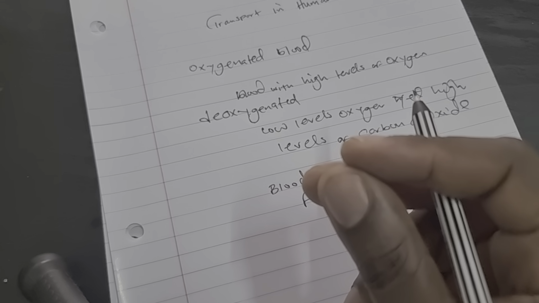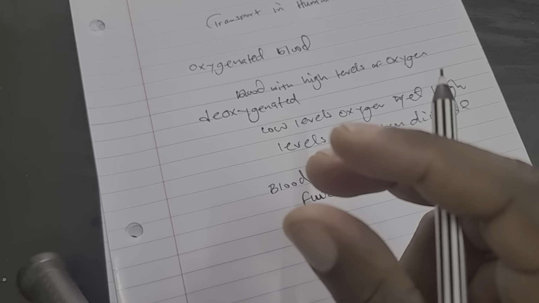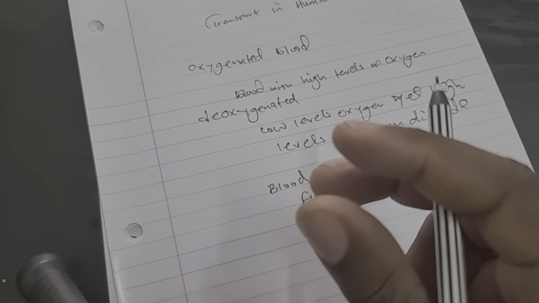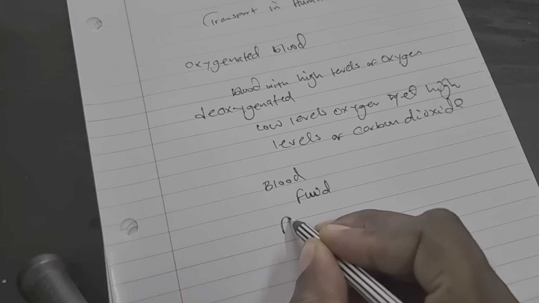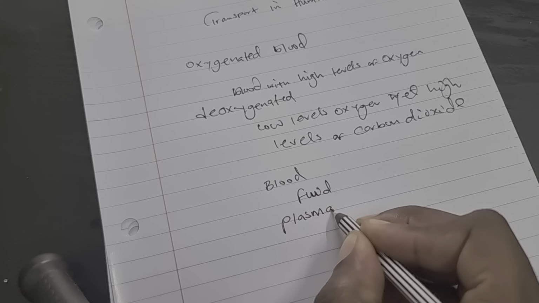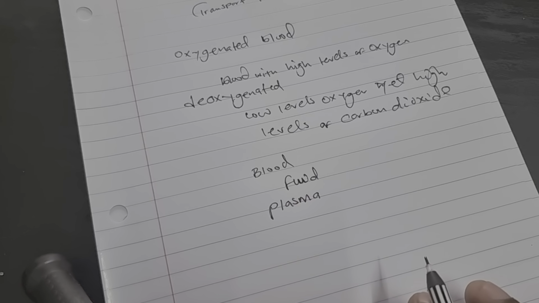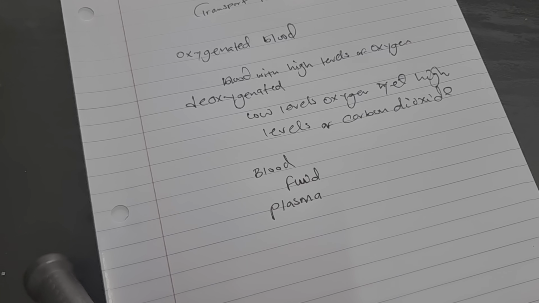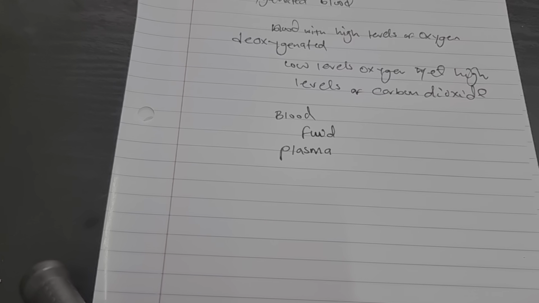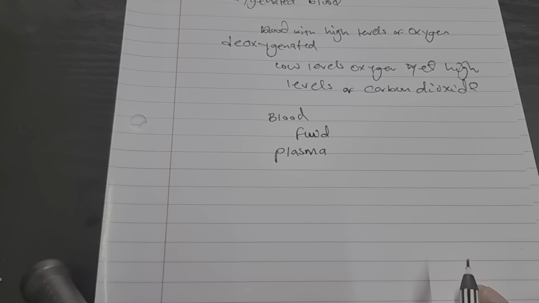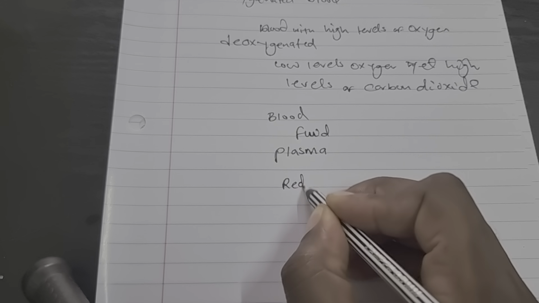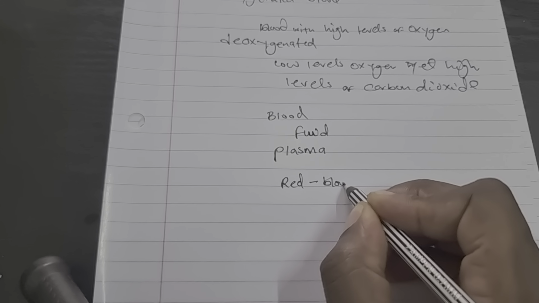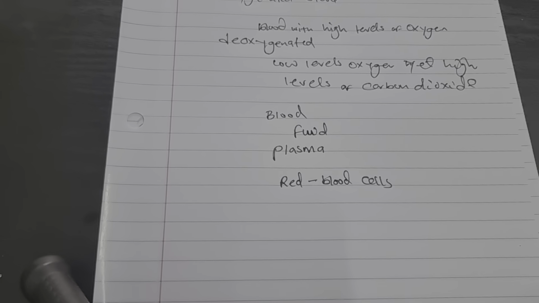Now, my good friends, the same blood, like I've said, consists of types of cells that float in a liquid, and we call that plasma. Now, like I've said, I've mentioned some blood cells, and the first one that I mentioned was red blood cells. Let's talk about that.